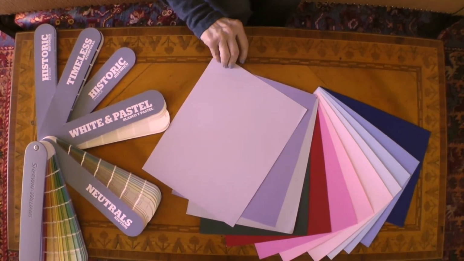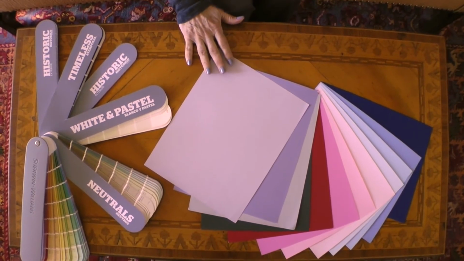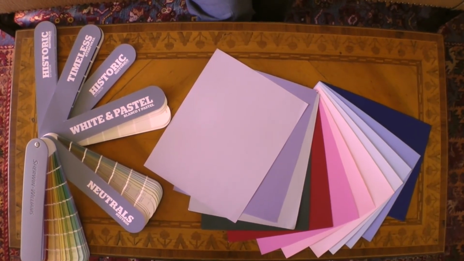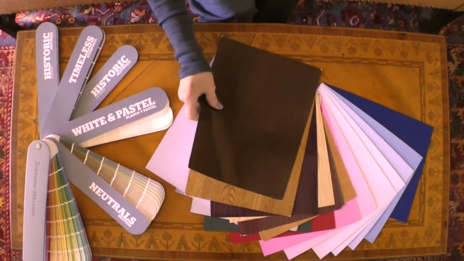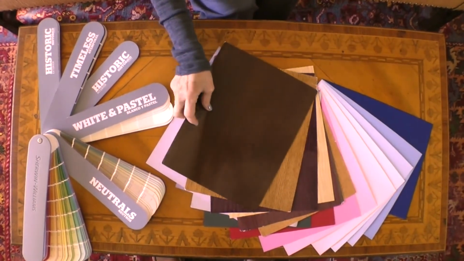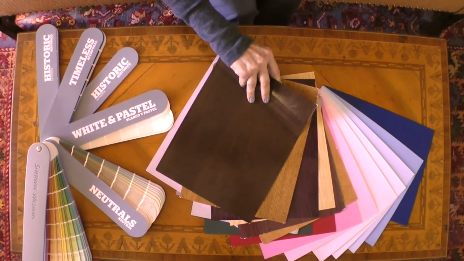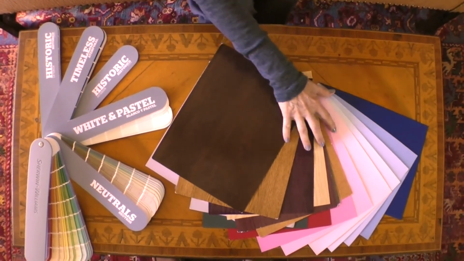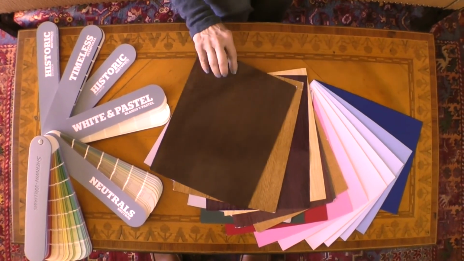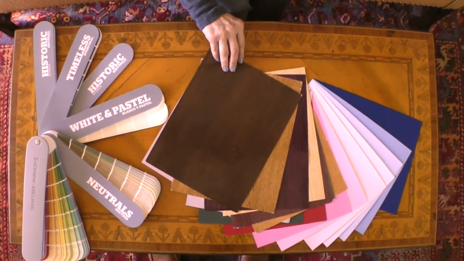They're great for the students to use for their presentations and mood boards. Also, all of the stain colors come on this heavy paper. So when you're presenting, you can show the difference between a walnut and a cherry very easily. They're very, very representational of the real thing.